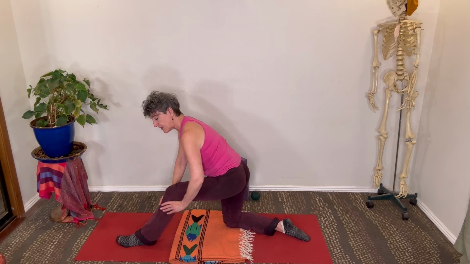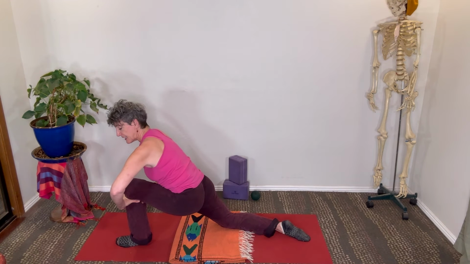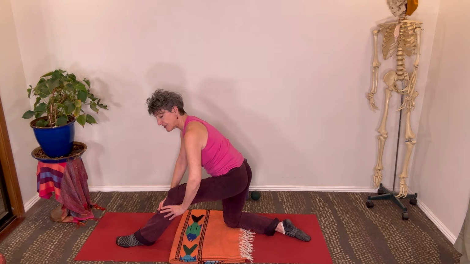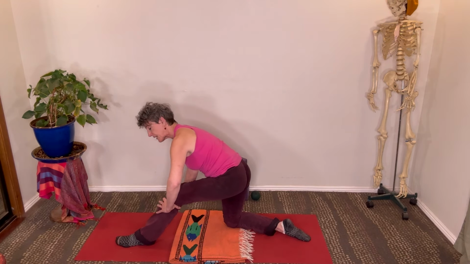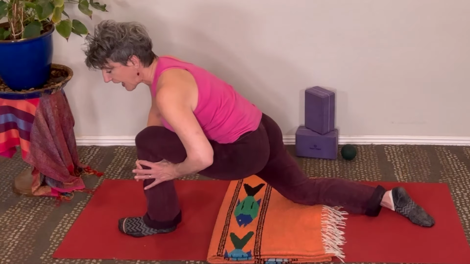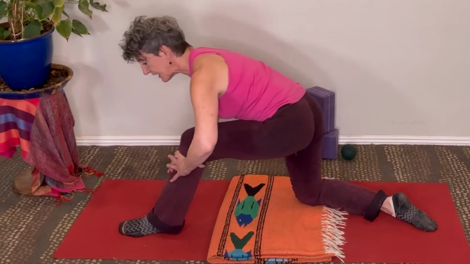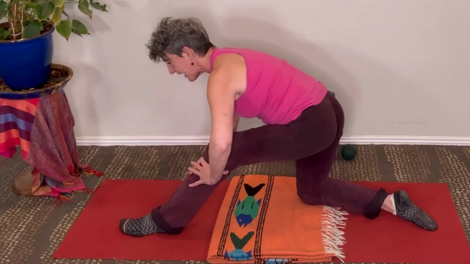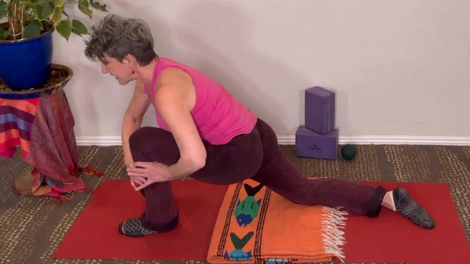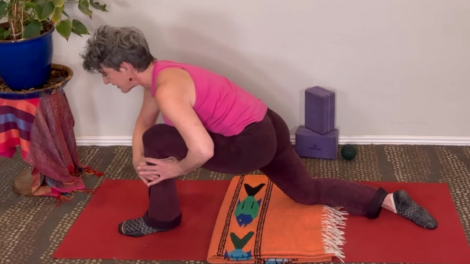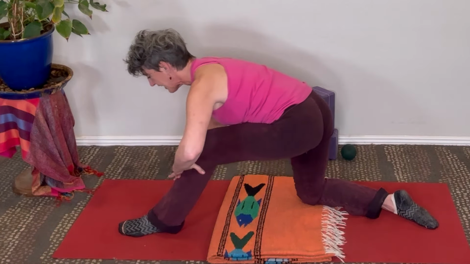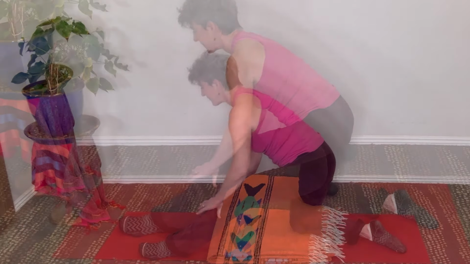So you remember that the lower leg rotates in on the bend and out on the straighten. So we're going to go the opposite with the tissues. So we're going to rotate the lower leg out as you bend, in as you straighten. Out as the knee bends, in as the knee straightens. One more time, out as the knee bends, in as the knee straightens.